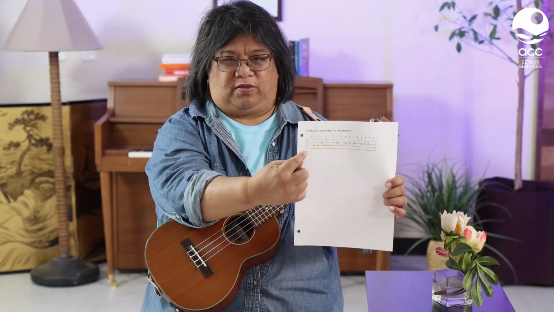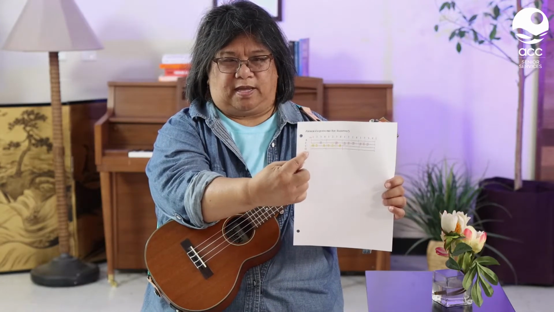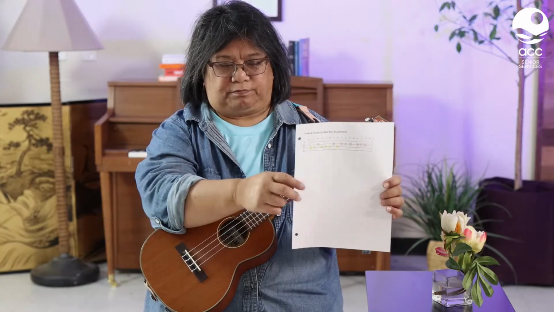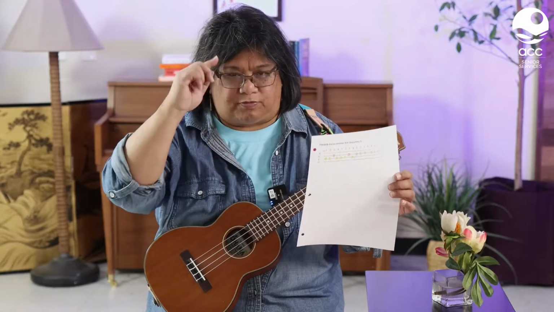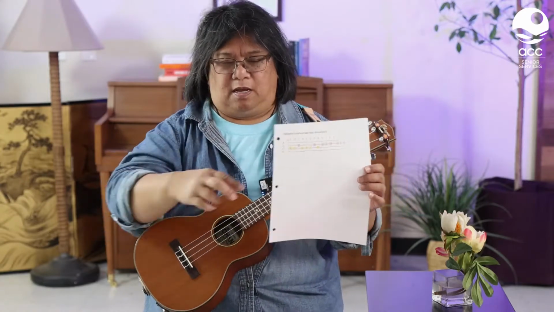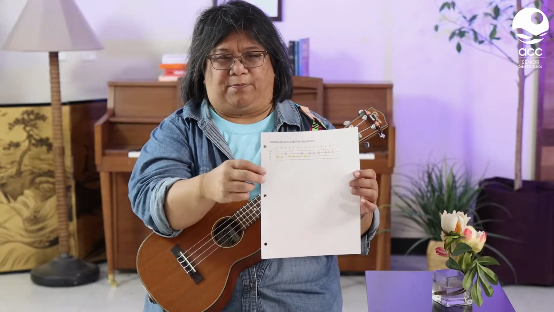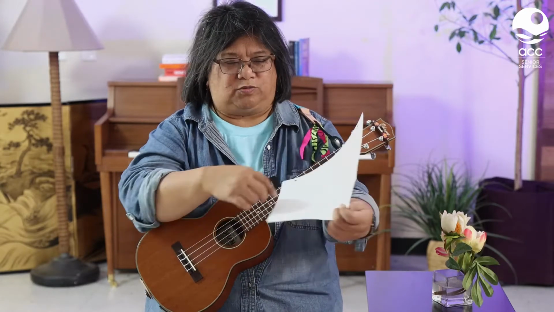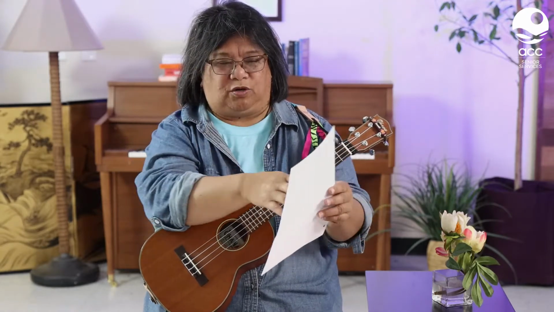When you're looking at tab, the G is going to be on the bottom. So you have to think through that process, because somehow that became more universal. When you're looking at it, you've got to be able to visualize where this note is.